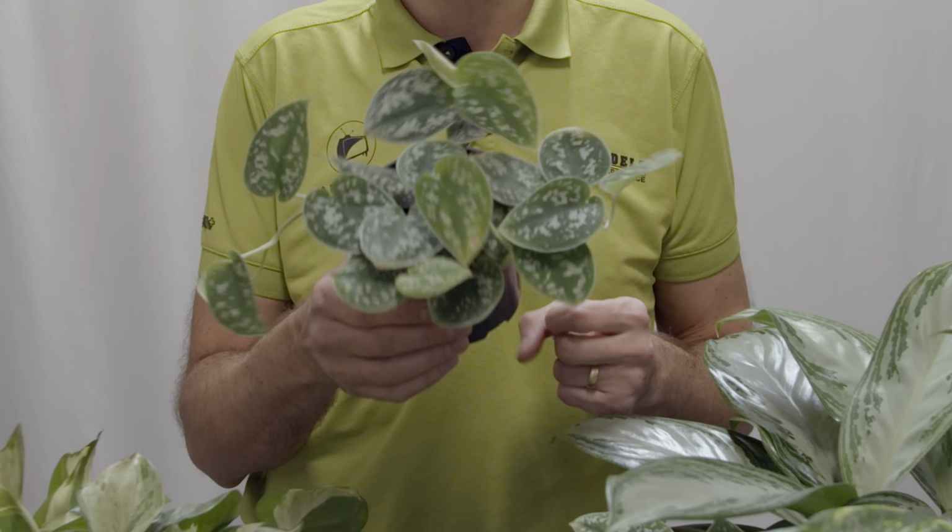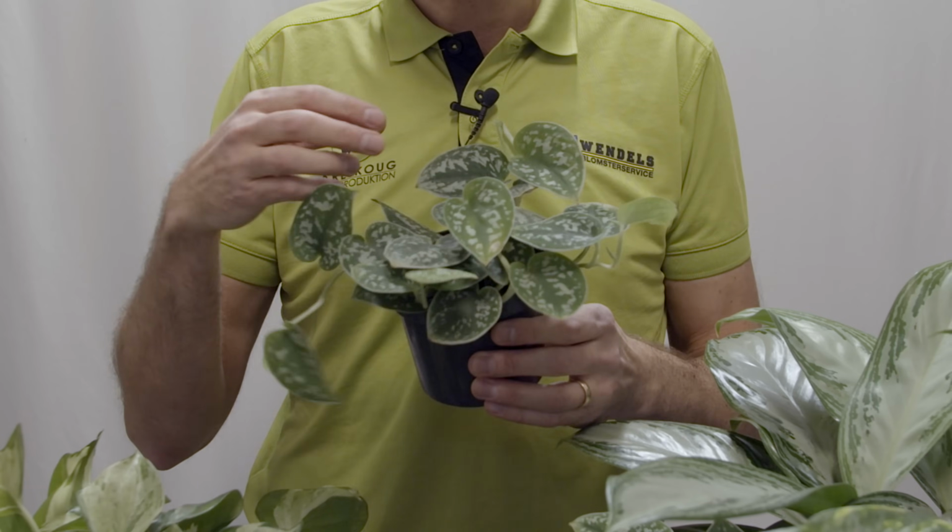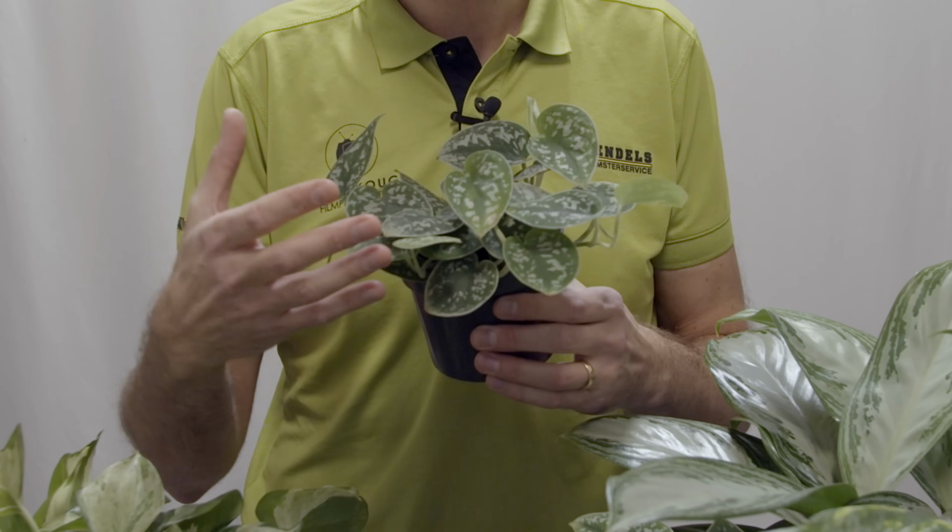Now the third and last variegation type I want to show you is something we call blister variegation. The most commonly known plant that has this is the Scindapsus pictus. Now this is not a mutation.